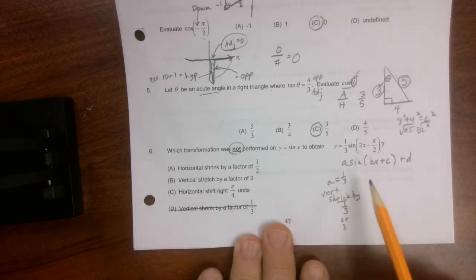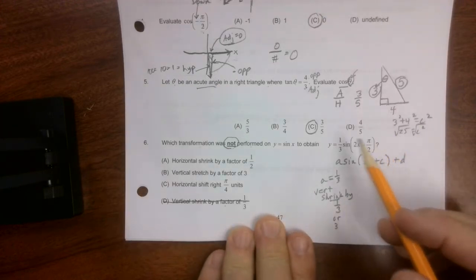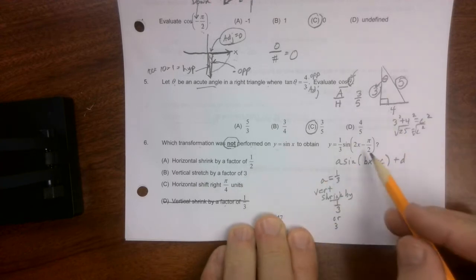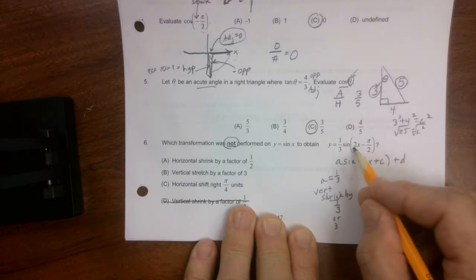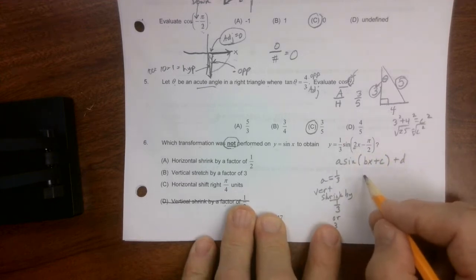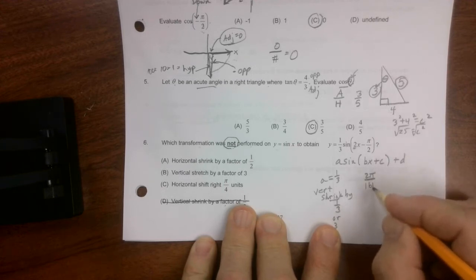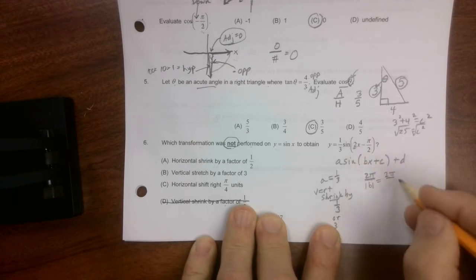Now we're trying to figure out what else is true. And so they don't talk about the period at all, so that means I'm going to skip this because the period formula is this. It's 2 pi all over the absolute value of b. So I would go, all right, 2 pi all over 2, which is pi.